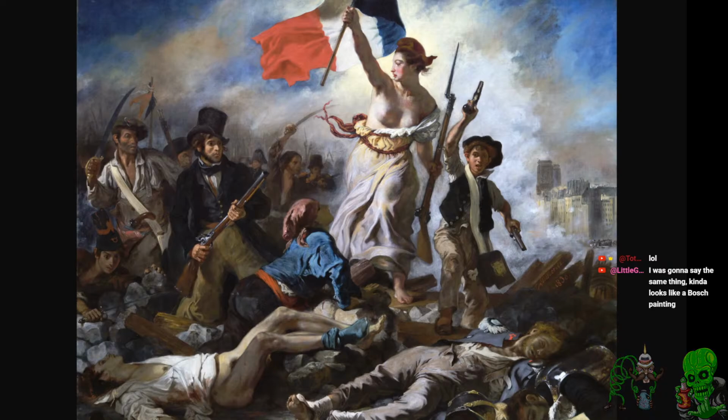Yep. The French government actually bought this painting in 1831 for 3,000 francs, which is roughly $23,000 in today's money, with the intention of displaying it in the throne room of the Palais du Luxembourg. Though that plan was abandoned because the image was judged as politically inflammatory, which is like a no shit.